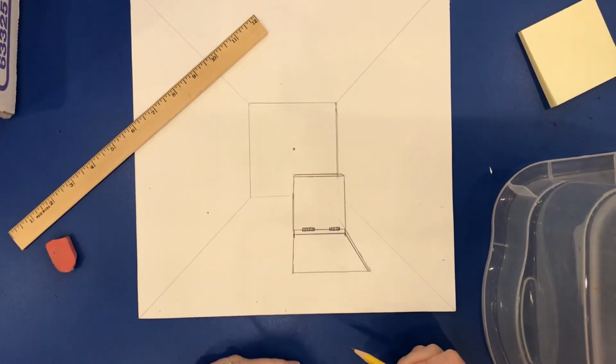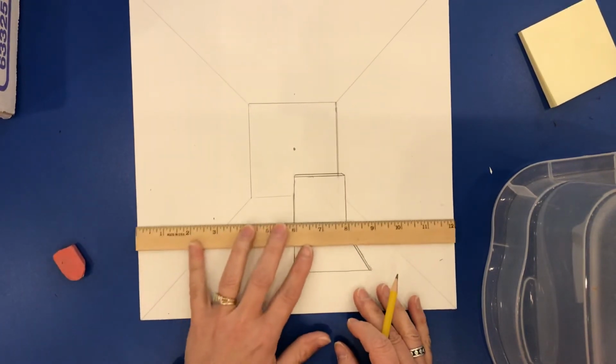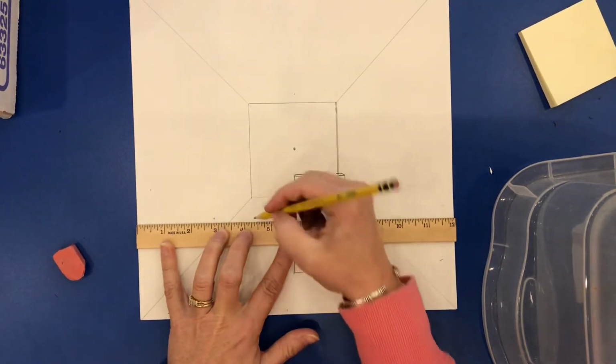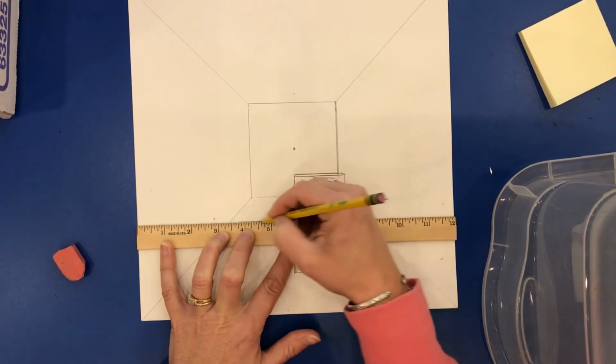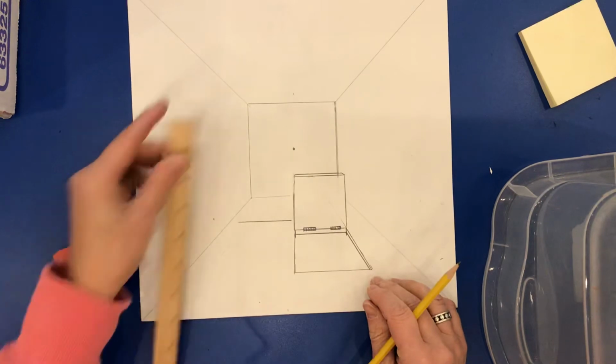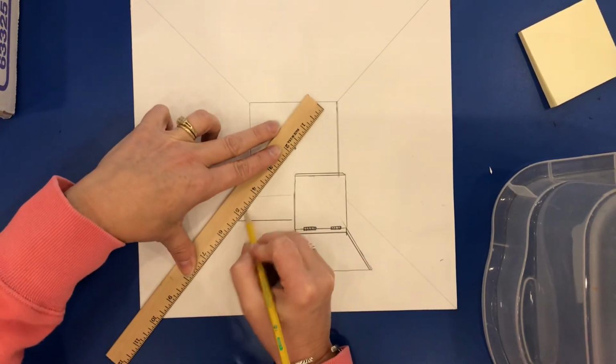Now if you want a trap door that opens up to the side, I'm going to do a trap door back here. I'll do another trap door back here. So now I'm going to be maybe going back this way, and my trap door is back there. And I'm going to again go down back to my vanishing point.